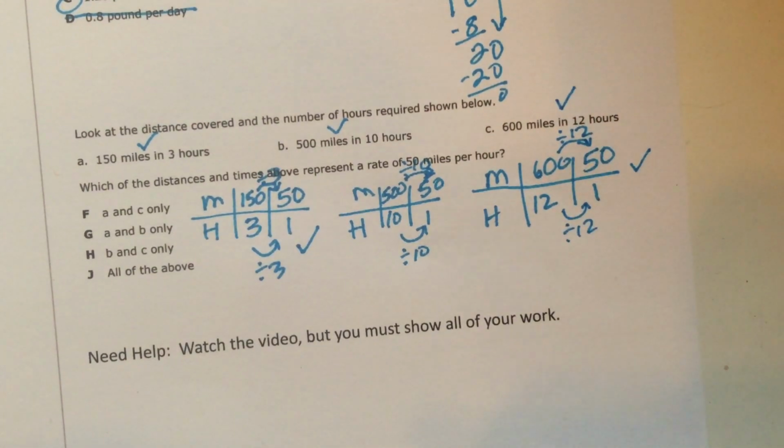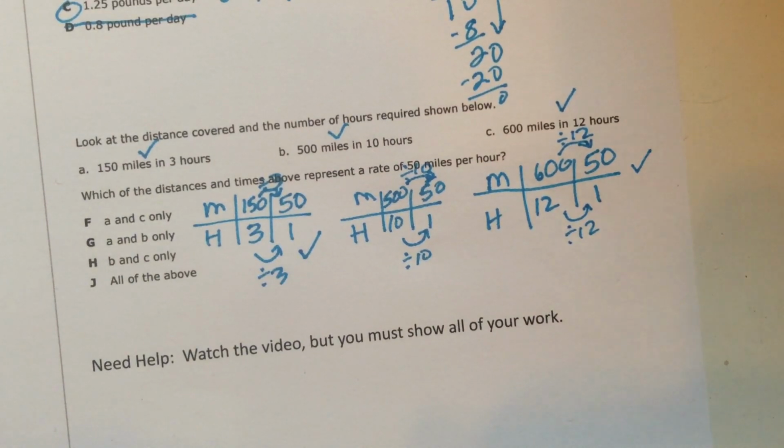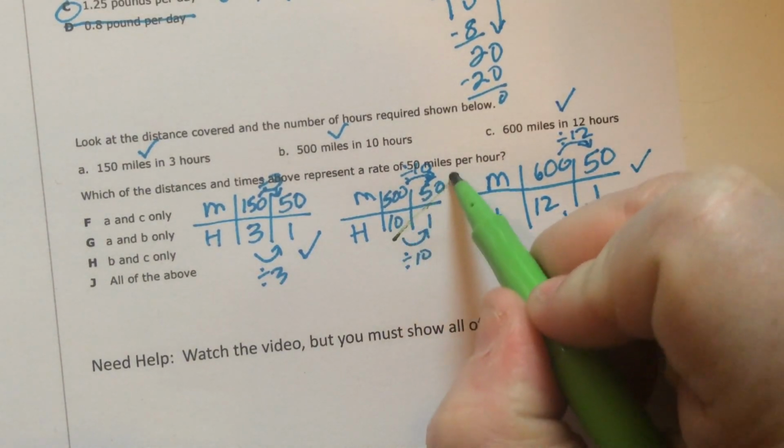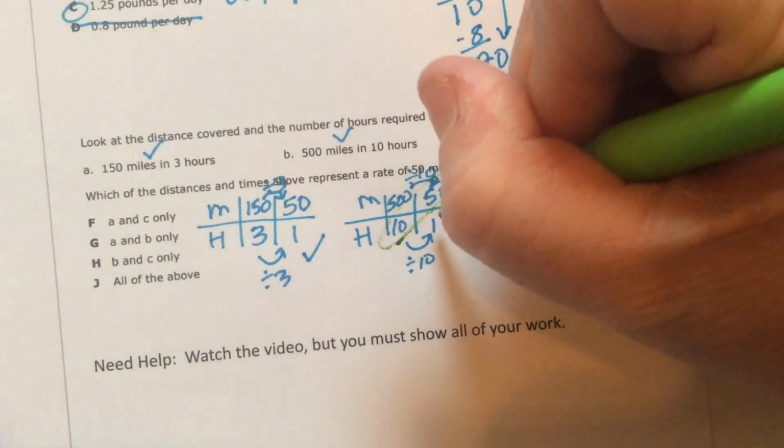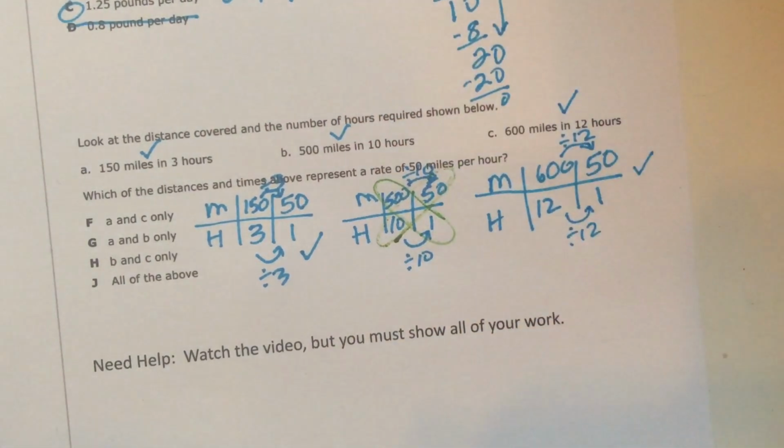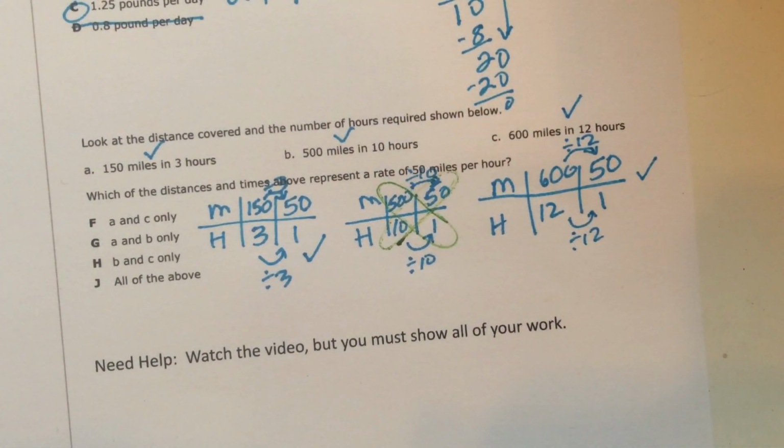Now, one other thing you could do, you could use the cross products, which some of you called from elementary the butterfly method. I don't like the name of it, but the process here, it's called cross products. You multiply the two that are diagonal to see if they're the same. And all of these are equivalent.